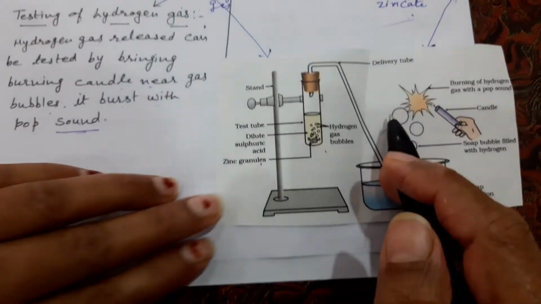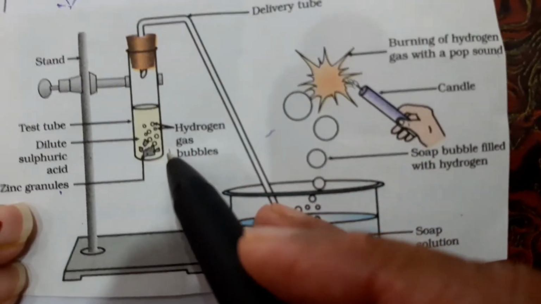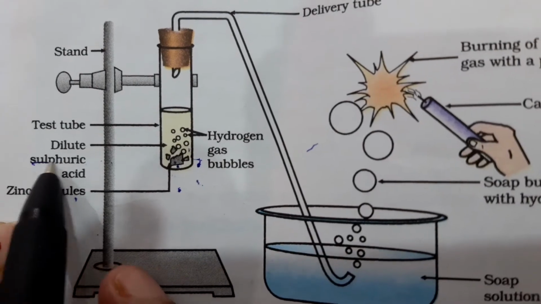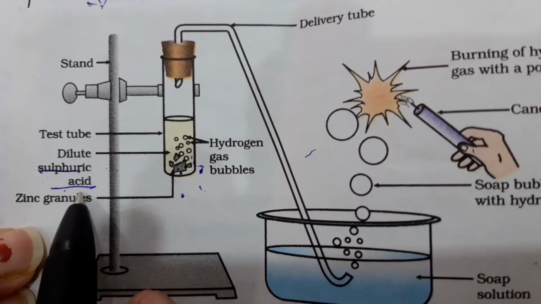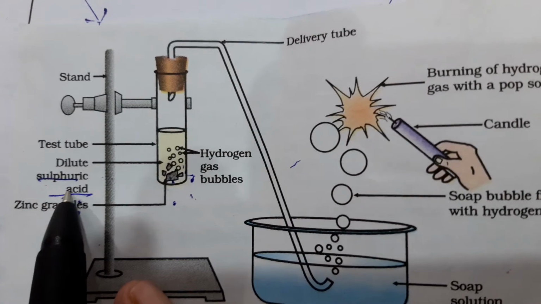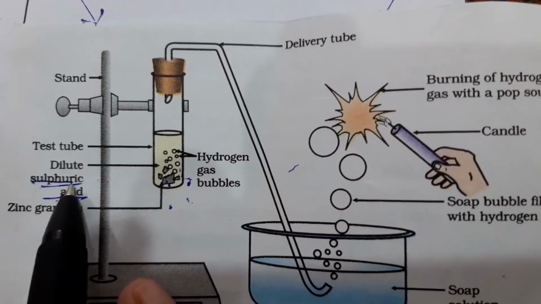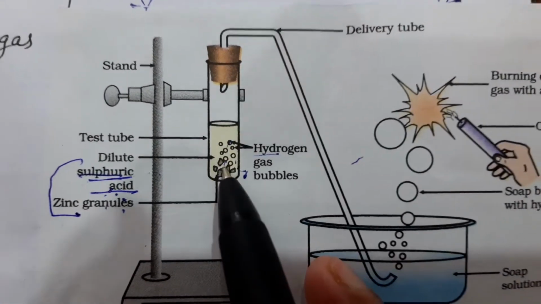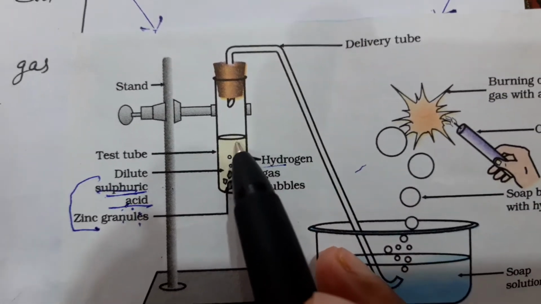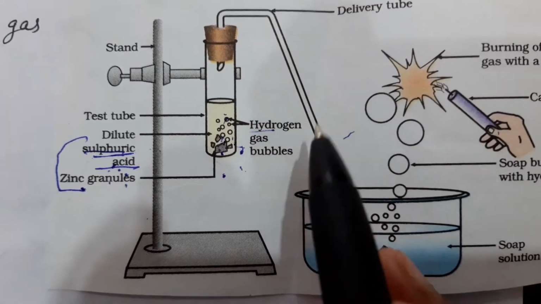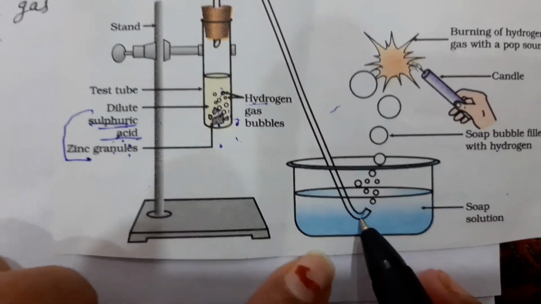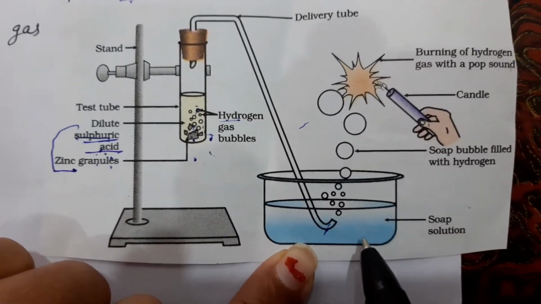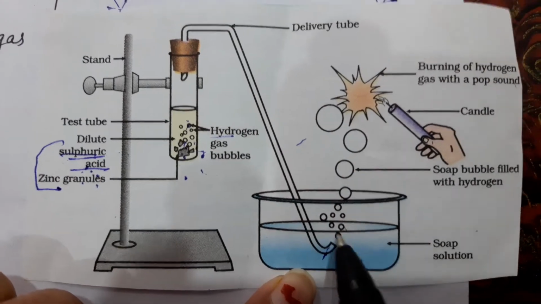Look at this picture. Here, this is the test tube. In the test tube, zinc granules are there and one acid. This is dilute sulfuric acid. You can take HCl also instead of sulfuric acid. When they react together, they form bubbles of hydrogen gas. These hydrogen bubbles come in the delivery tube and come here in the trough. In the trough, there is a soap solution for making the bubbles.